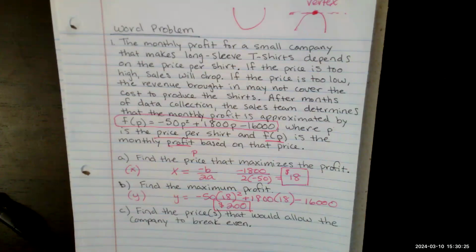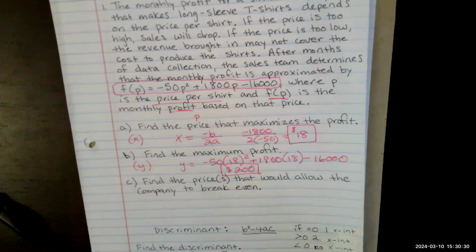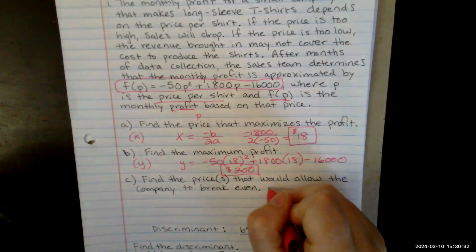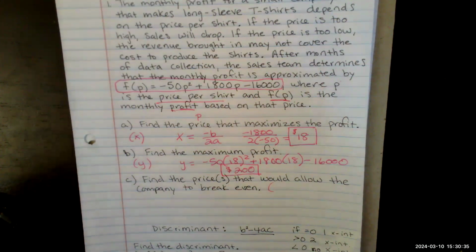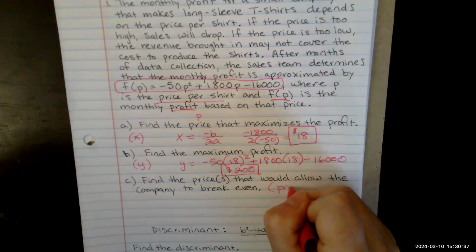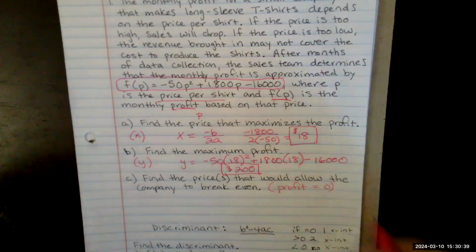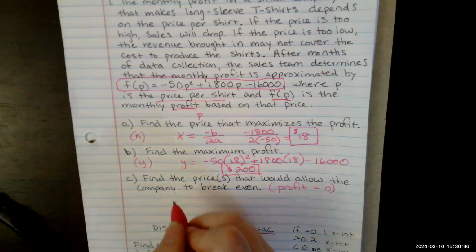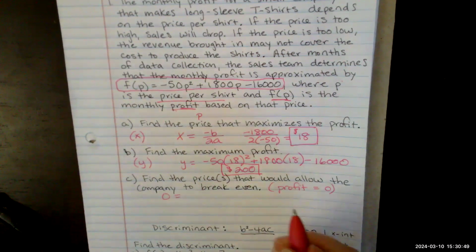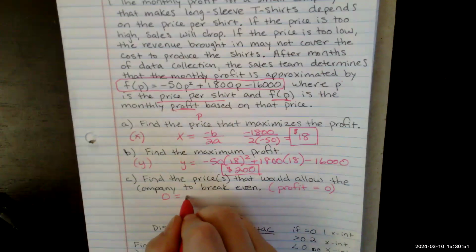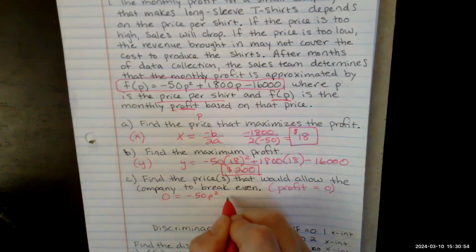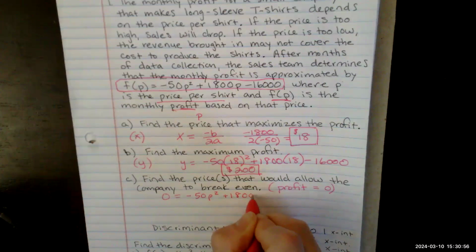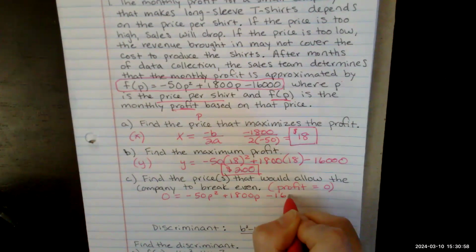Okay? So C, find the prices that would allow the company to break even. Well, break even means you don't gain any money, but you don't lose any money. So it means your profit equals 0. So in this problem, profit is like the Y, right? X is the price of the shirts, Y is the profit. So they're basically asking you to find out when the Y would be 0. So they're asking us to solve this.